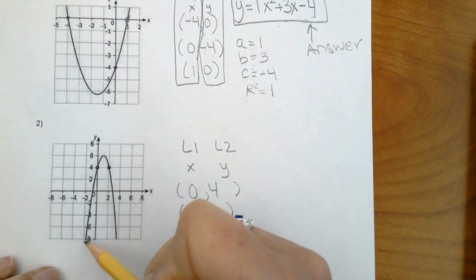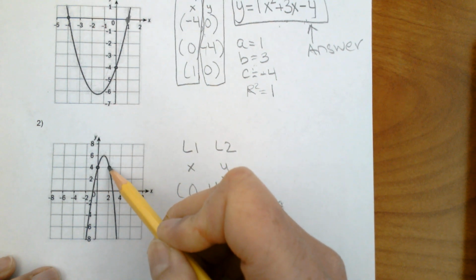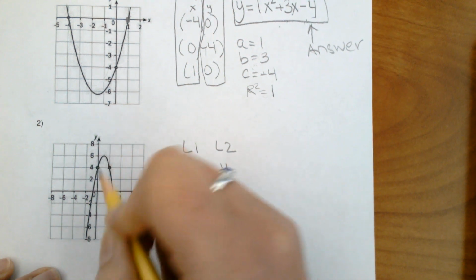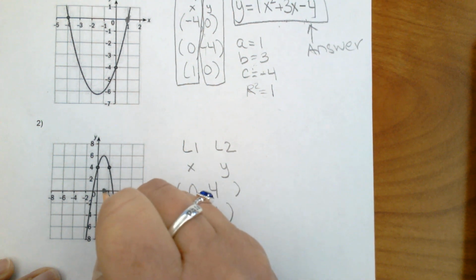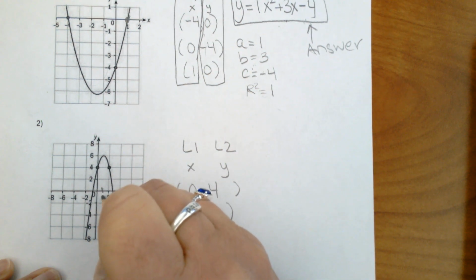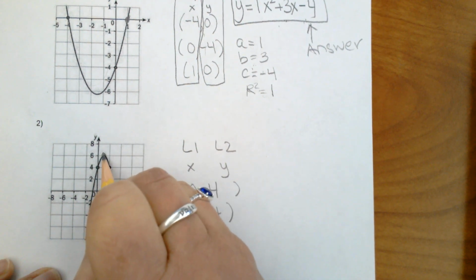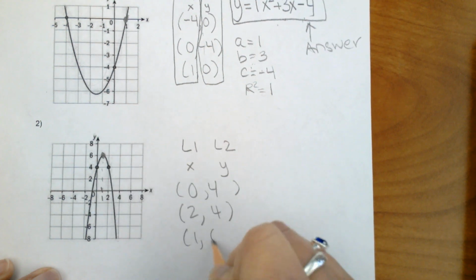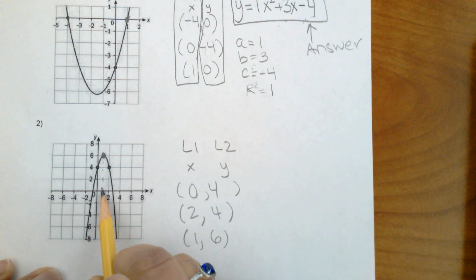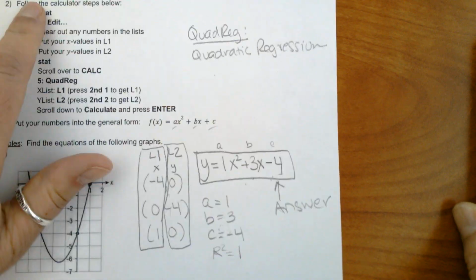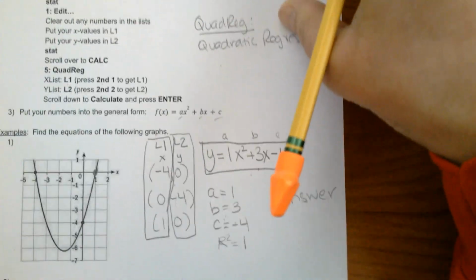I need a third one, so I'm going to look to see if it goes through any perfect corners here, and it does not. So I'm going to estimate one. This counts by 2s, 2, 4, 6, 8. So right in the middle between 0 and 2 is the number 1. And I'm thinking this could be a point right here. So I'm at 1, and then the vertex, the maximum, 6. 1, 6. So I had to put a number in and estimate, and that's fine. In the book, if you need to estimate a point like that, it's okay. All right, so now that I located 3 points, let's follow the calculator steps.